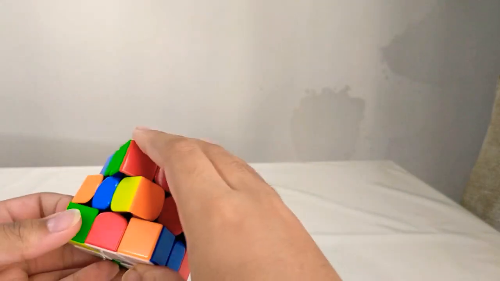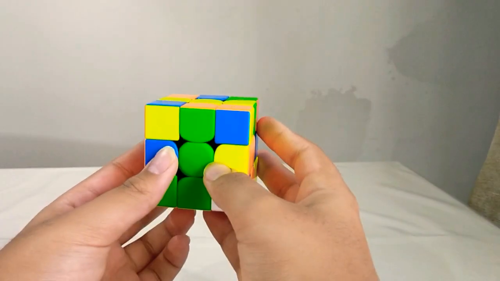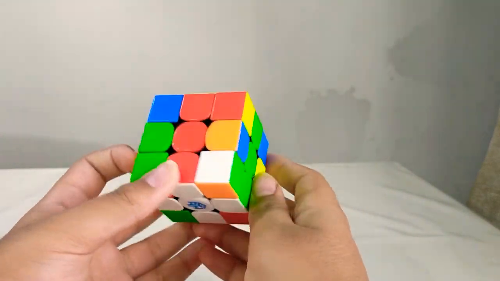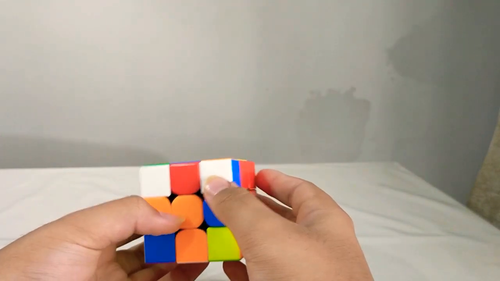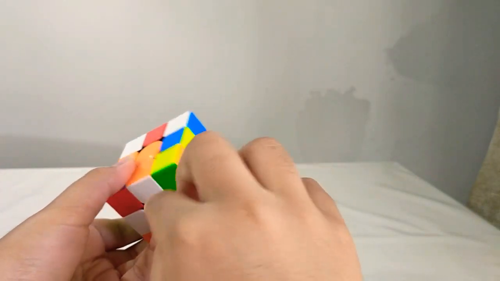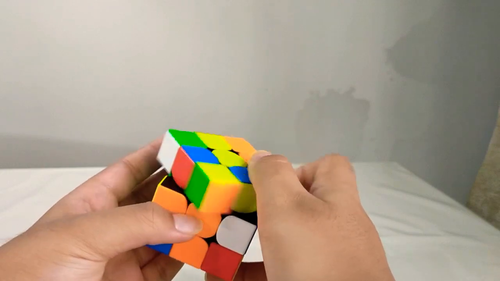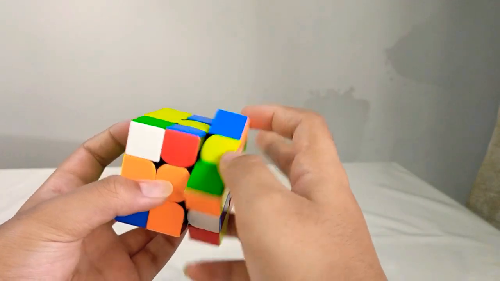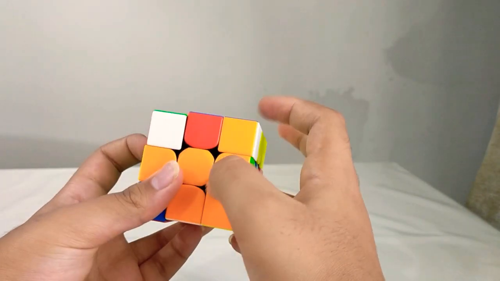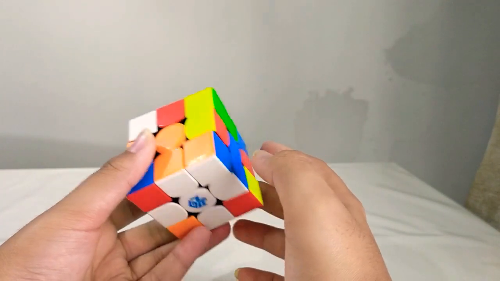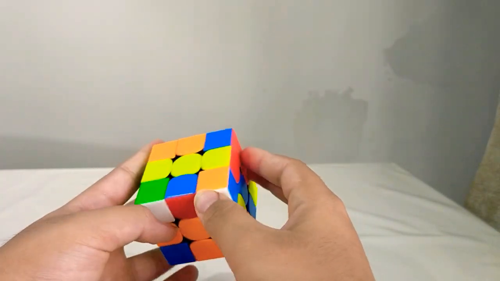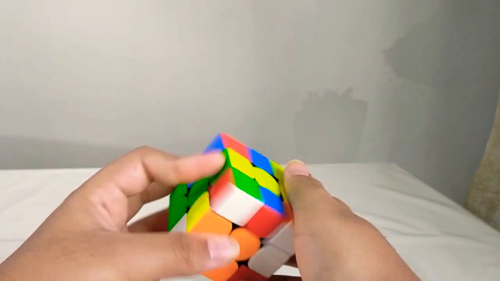Okay, now tip number 3. Number 3, according to me, is the most useful tip. For example, if I have this and I want to get this here for the first layer, what normal beginners do is they do the normal algorithm, and for this particular one it takes 5 times, which is a total of 20 moves. However, the same case can be done in just 4 moves.